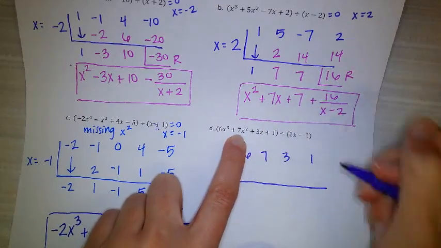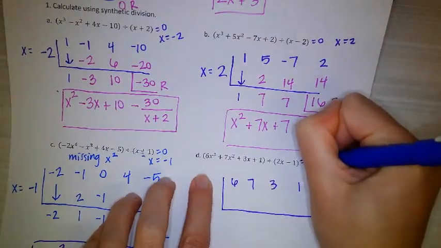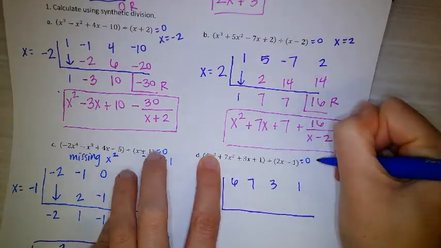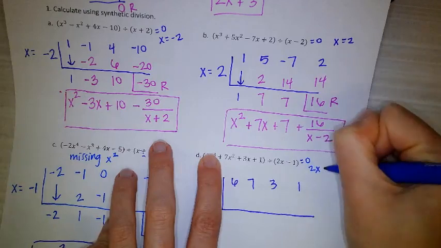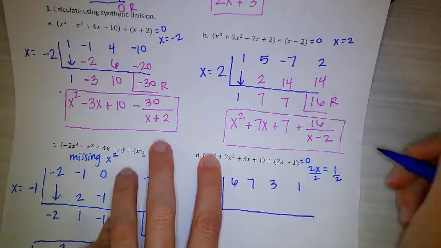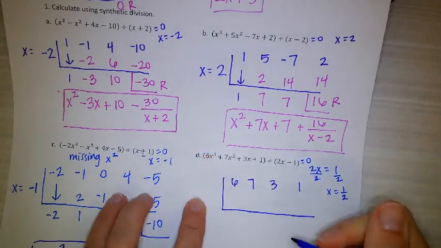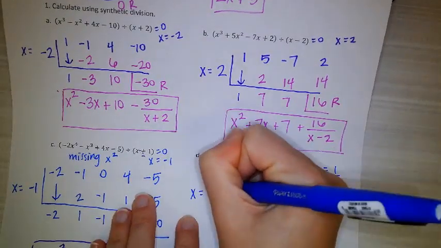And now for my 0, I'm going to set this equal to 0. So I add 1, and I have 2x equals 1. And so I'm actually going to get a 0 of a half. And so that's what I'm going to use outside of my synthetic division. I promise it's still not bad.